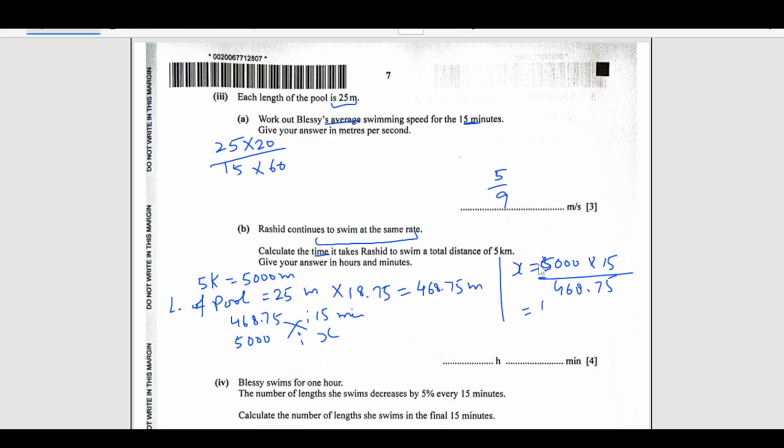This comes out to be 160 over 60, right? So when you divide 160 by 60, we get 2 and 40 minutes remaining. So this is 2 hours and 40 minutes, right?